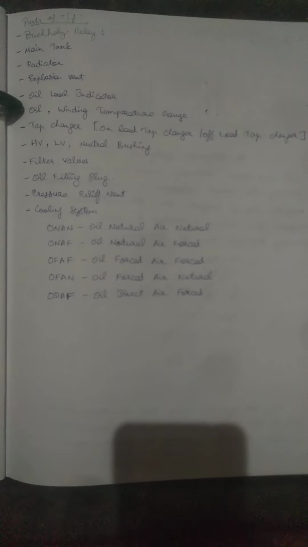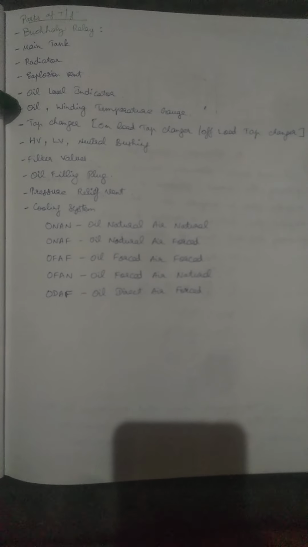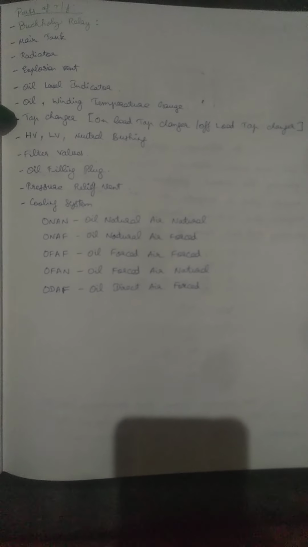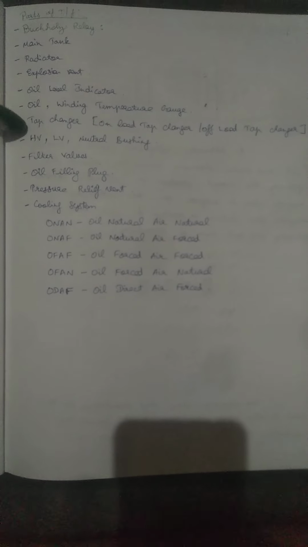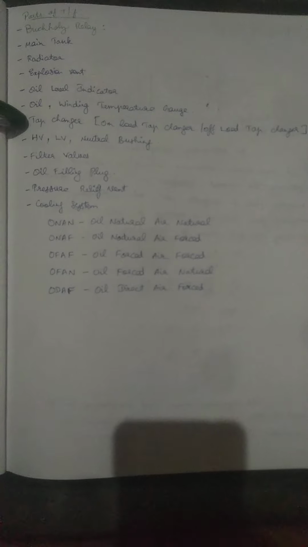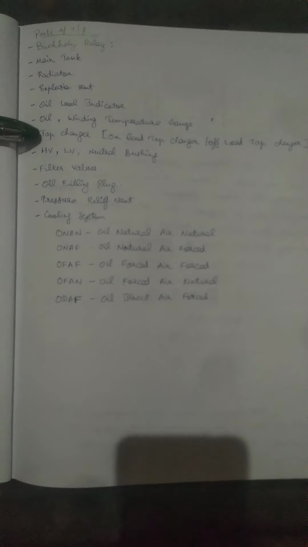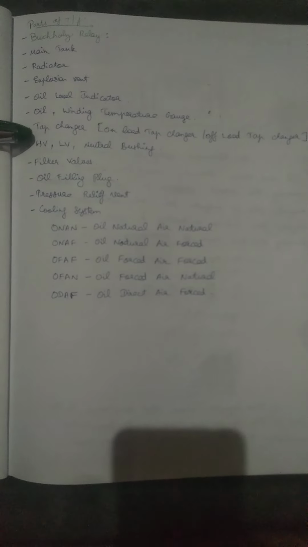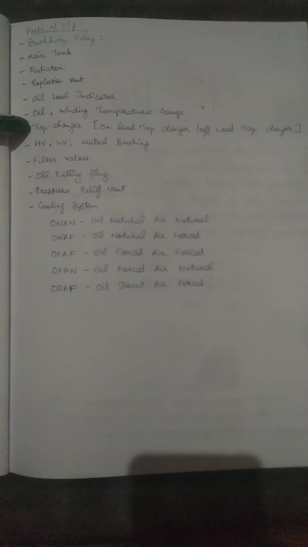Then oil and winding temperature gauges. These gauges indicate the temperature of the oil inside the transformer and also the winding inside the transformer. Then the tap changer. This tap changer is basically used to change the taps, which means we can get an accurate voltage, or whatever voltage is needed for our substation at a desired level, we can change with the help of the tap changer.